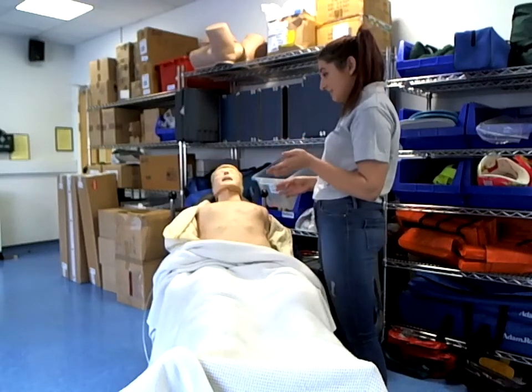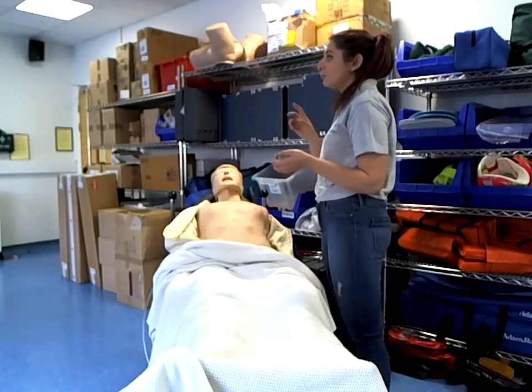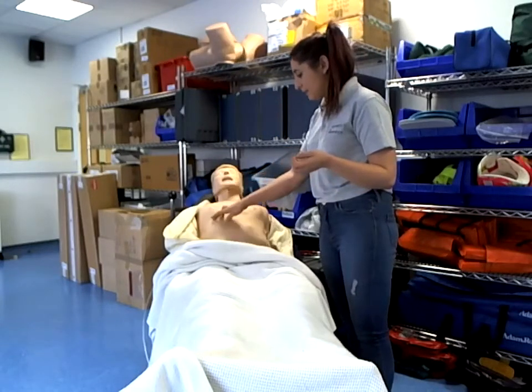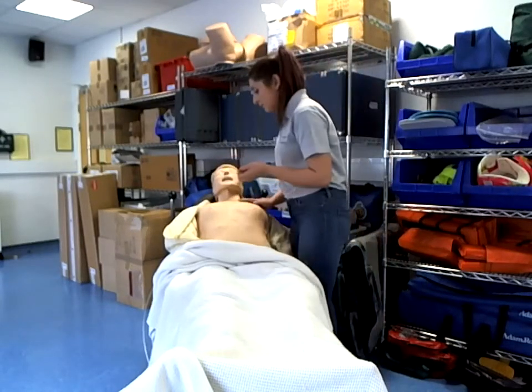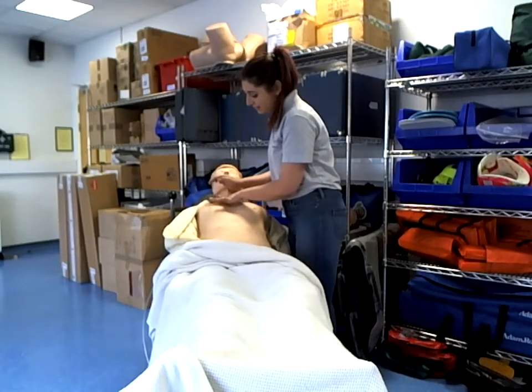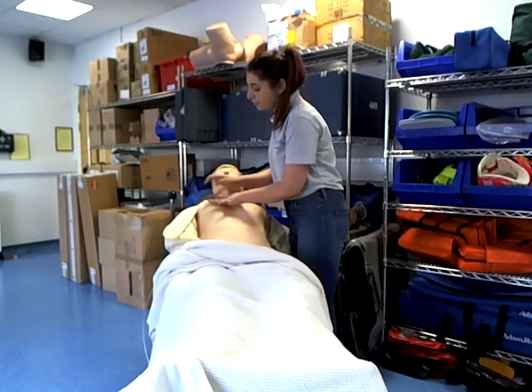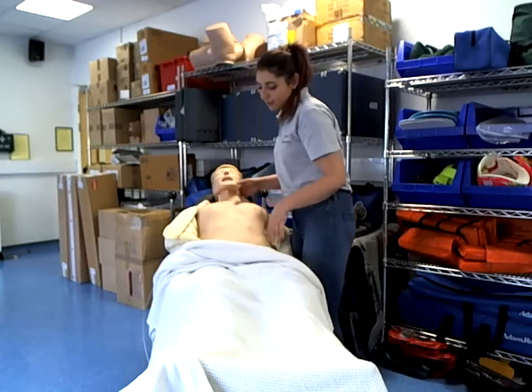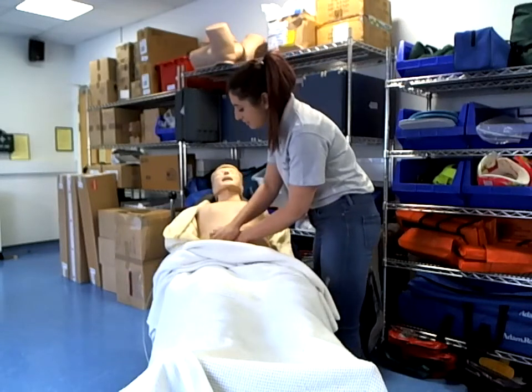I'm going to start at the 3rd intercostal space, mid-clavicular, and percuss, moving down until the sound becomes dull. Once it becomes dull, that's the upper border of the liver. I'm going to do the same from below the umbilicus, just coming up. And once you hear it go dull again, that's the lower border of the liver.